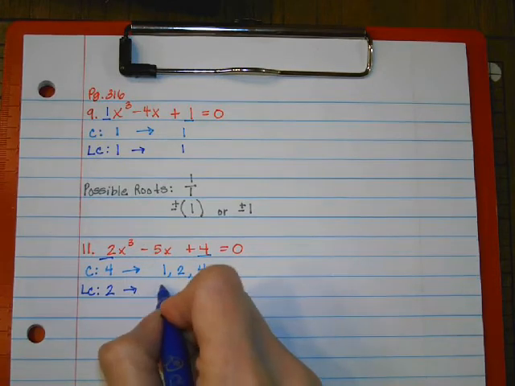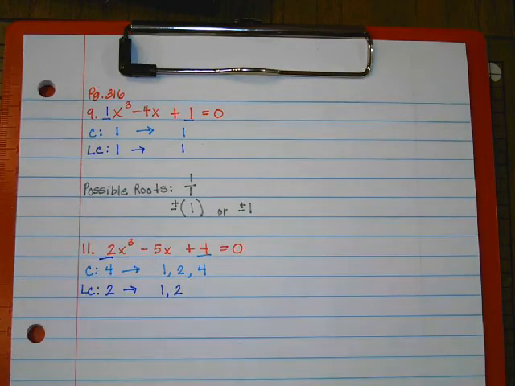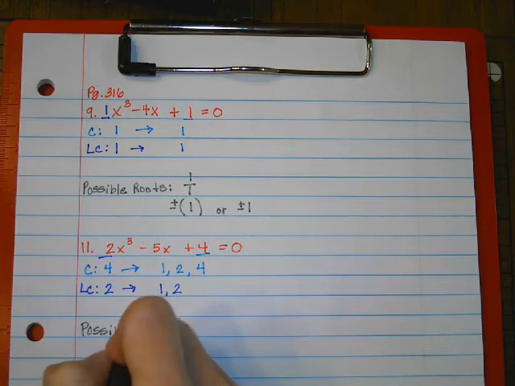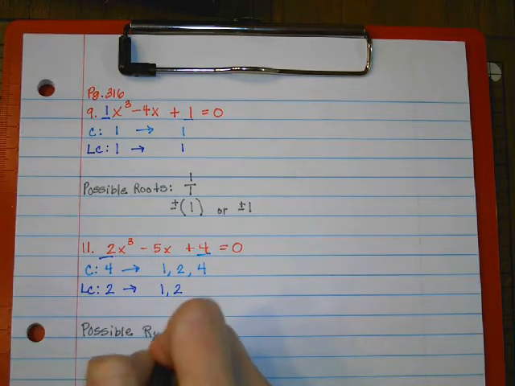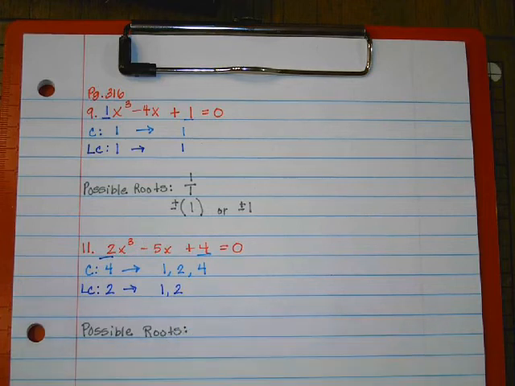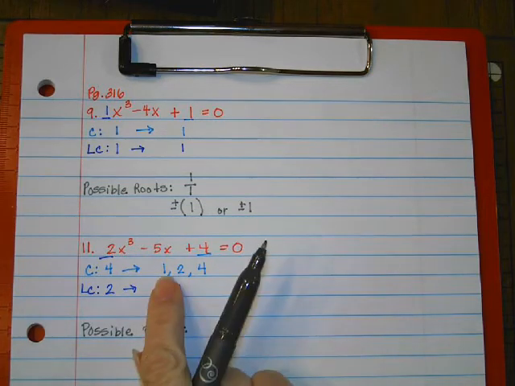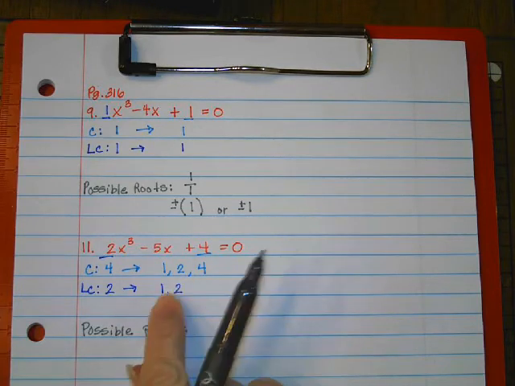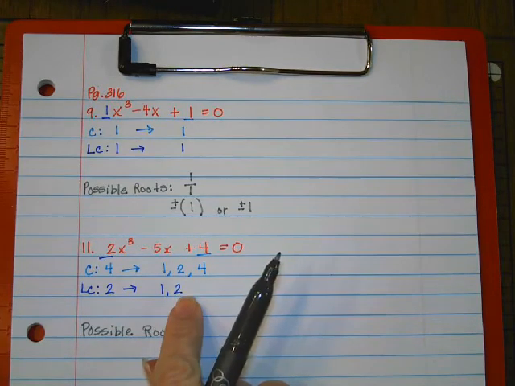Alright, so Alex, what can I multiply together to get 2? That's right, 1 times 2. Beautiful. So now what's the next thing I need to find? Jeremiah Pauling. That's right, possible roots. Alright, so I'm going to review this possible root section again. To find possible roots, we're going to take each individual factor of the constant and divide it by each individual factor of the leading coefficient.